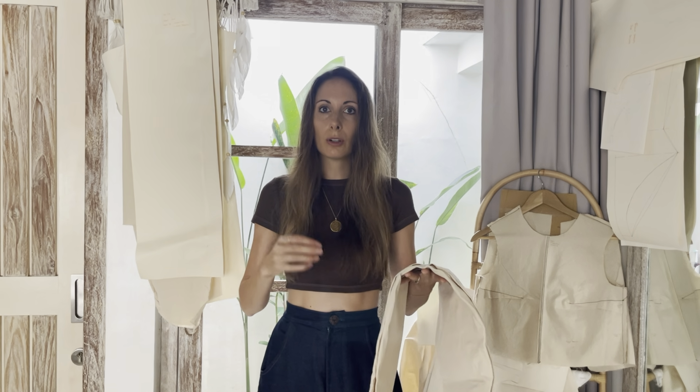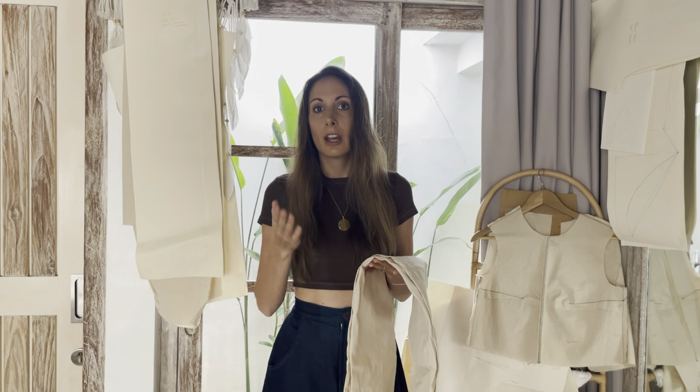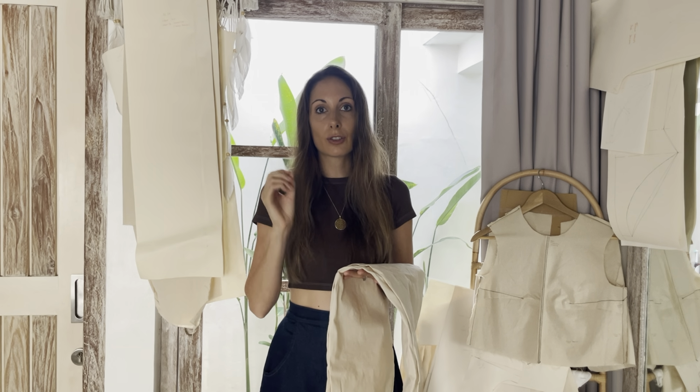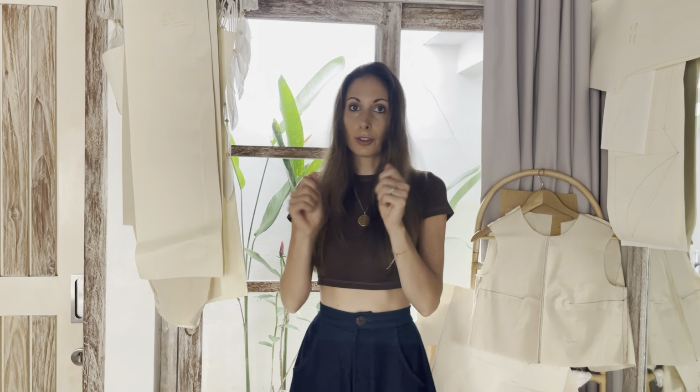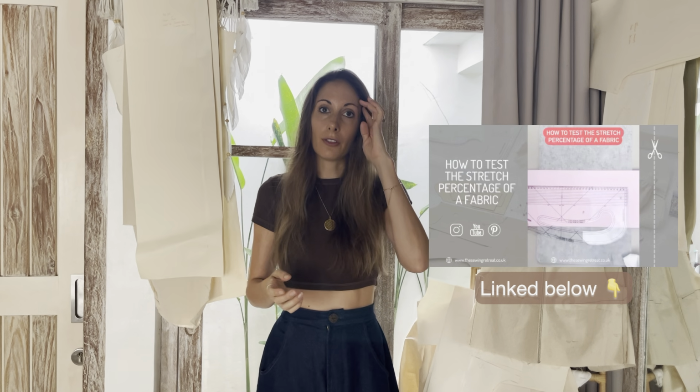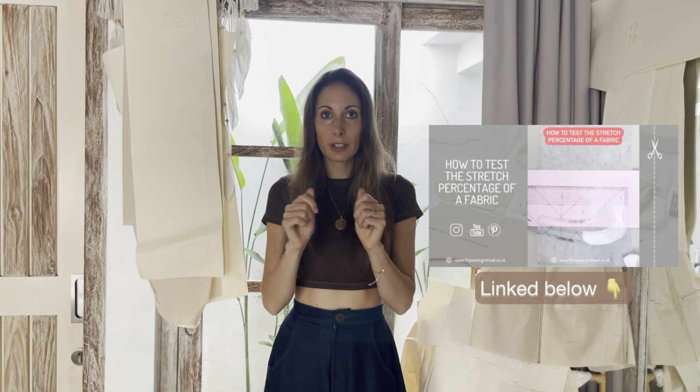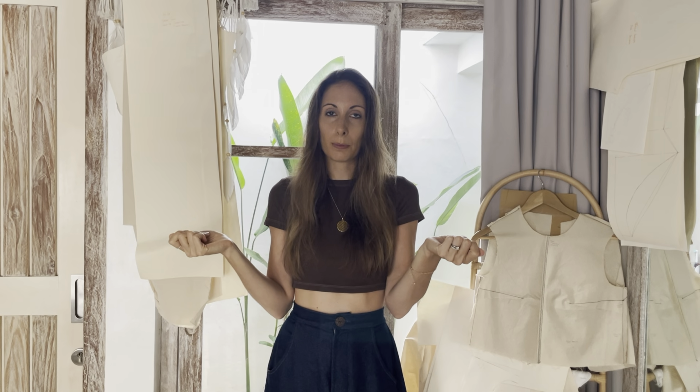So I want to make sure when I am sewing any stretch garments, you are choosing a stretch fabric that has the same percentage of stretch to it. And I have another tutorial on this that you can check out that tells you how to test the stretch percentage. Because if you're choosing a fabric that has a different stretch percentage, you're going to find the fit is different, the design is different, and the sewing process feels slightly different too. So make sure when you are toiling stretch garments, the stretch percentage is the key thing here.